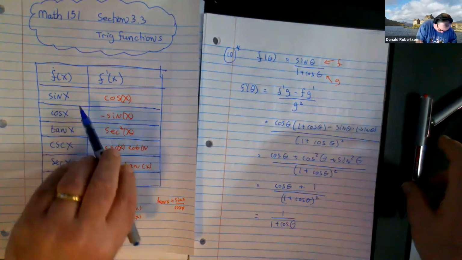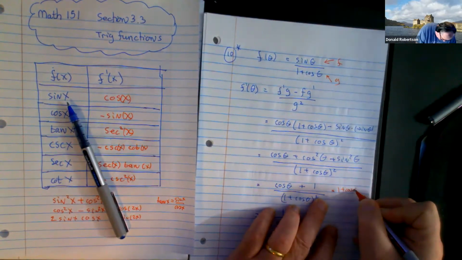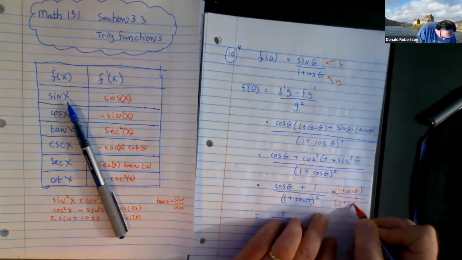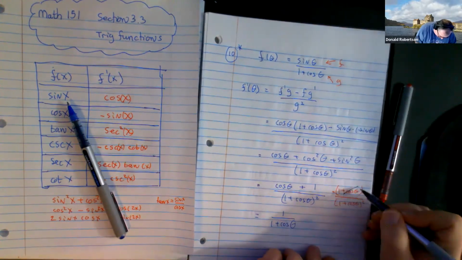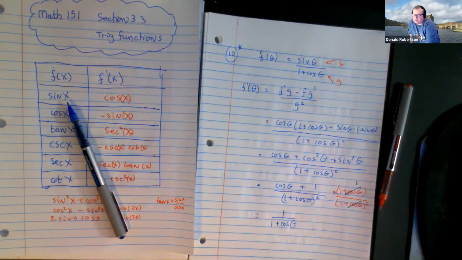If you're not, this is what I'm doing. I'm calling this 1 plus cosine theta, and I'm putting a bracket around it. And I've got a 1 plus cosine theta on the bottom, squared. And can't you cancel one of these for one of these and leave yourself with that? Does that help?